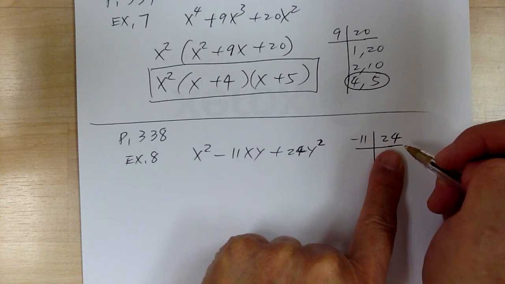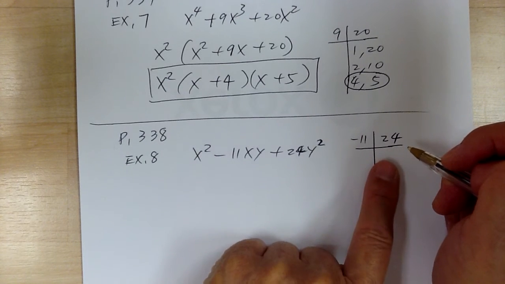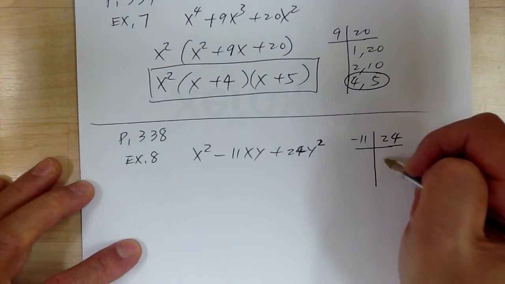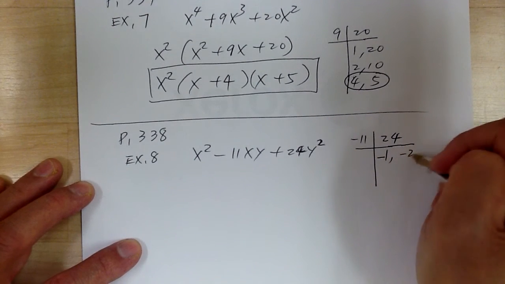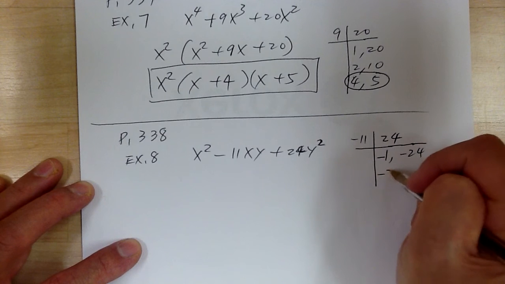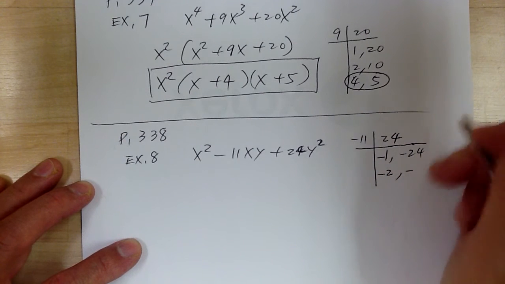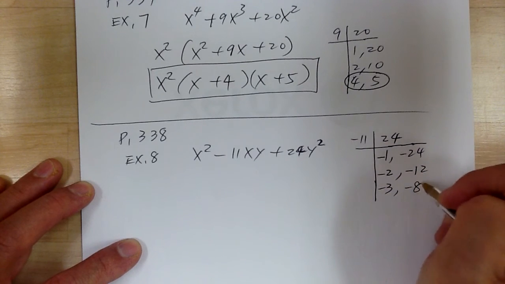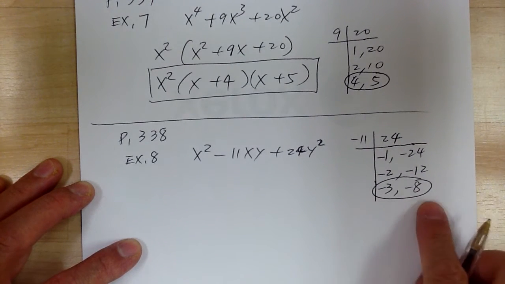So this is positive. So you got options. You can use both positive or both negative. Because this is a negative, you have to use both negative. So negative 1, negative 24, negative 2, negative 12, negative 3, negative 8, and that's it. Okay, negative 3, negative 8.